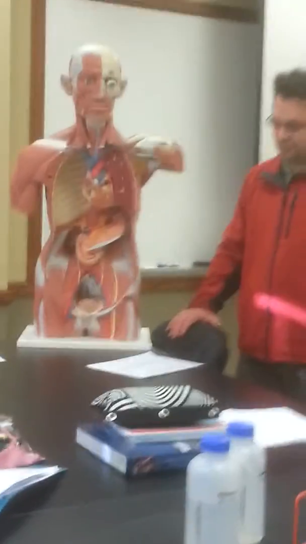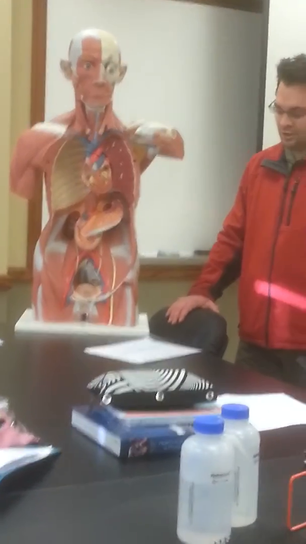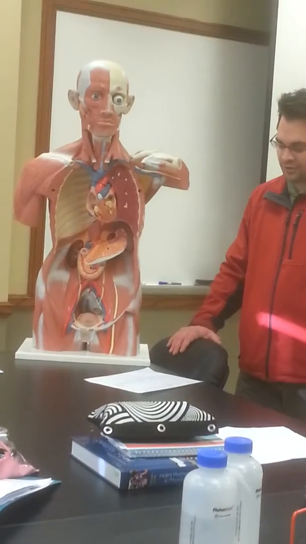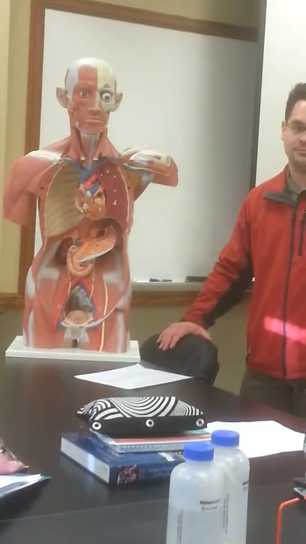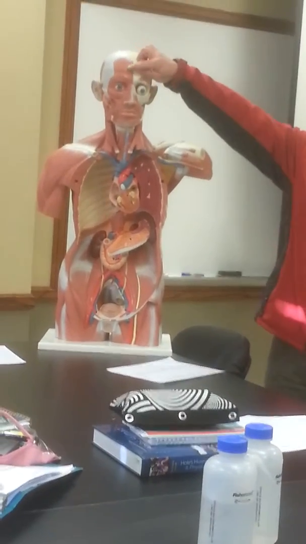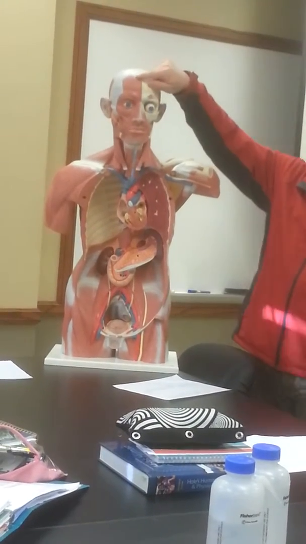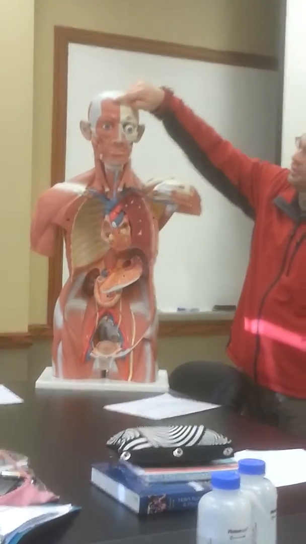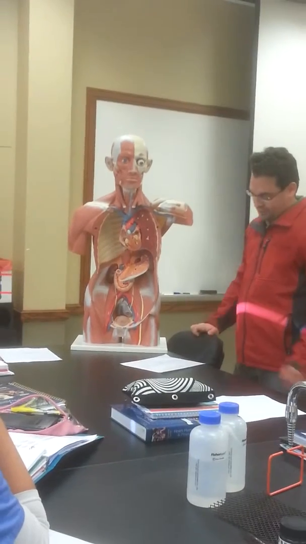If you look at the name, it tells you a lot about it, where it is, or what bone it's attached to. So look at, like, frontalis. Where do you think that's attaching to? Remember frontal? So that's why we're doing the skull. We do the skeleton first because it'll help you understand the muscle names later. Okay, now that's the frontalis.